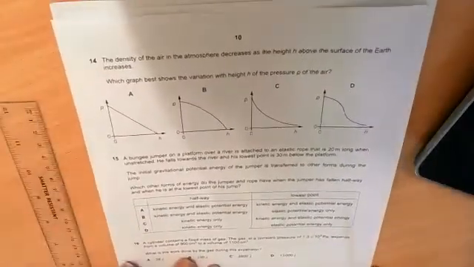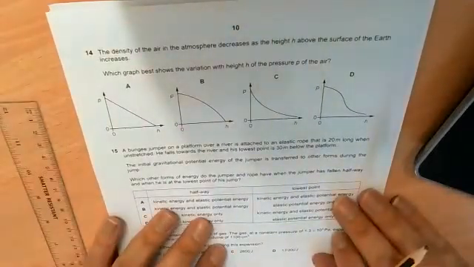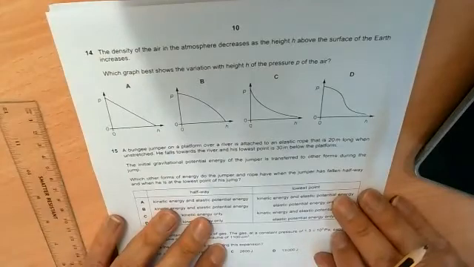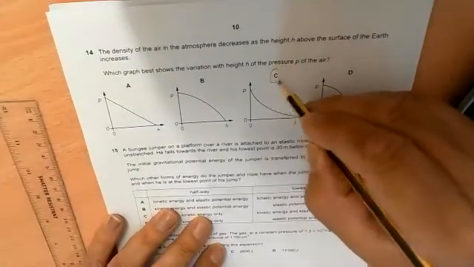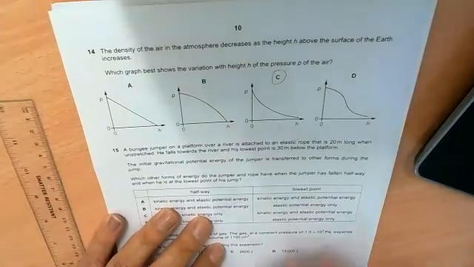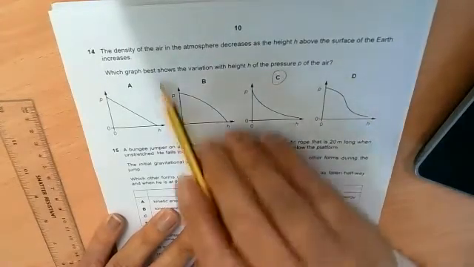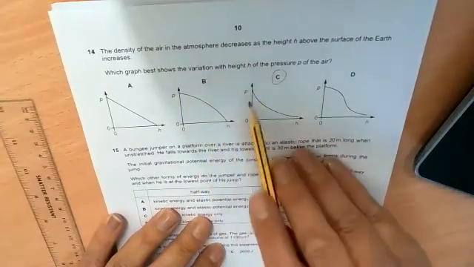Right, number 14. The density of air in the atmosphere changes with height h above the surface of the Earth. Which one shows a variation of height h with pressure? So if we think about it, the answer is going to be C. It's going to be something like that, isn't it? Okay. It tells you the density of the air decreases as the height above the surface increases. So it's kind of like inversely proportional.